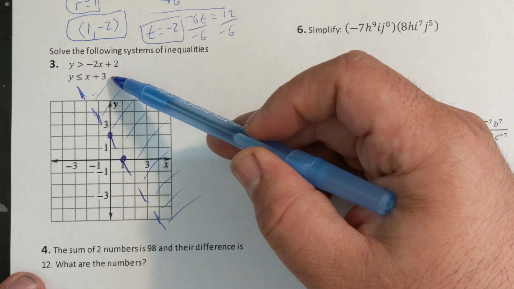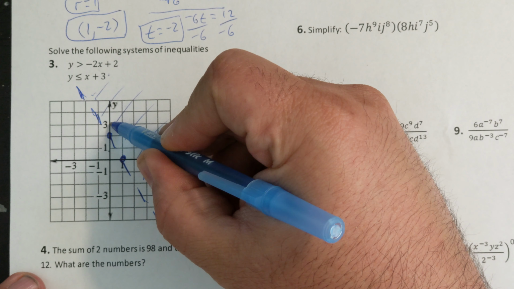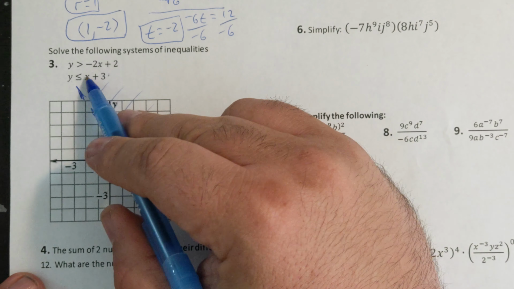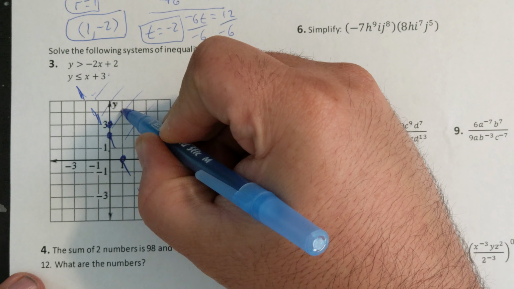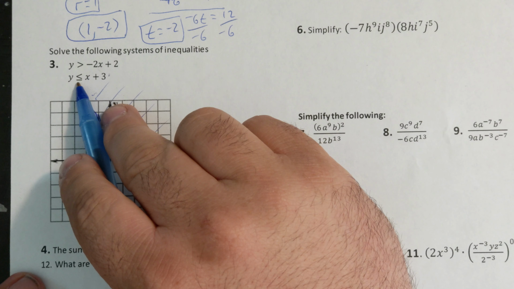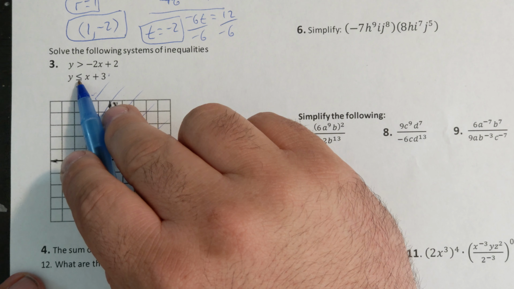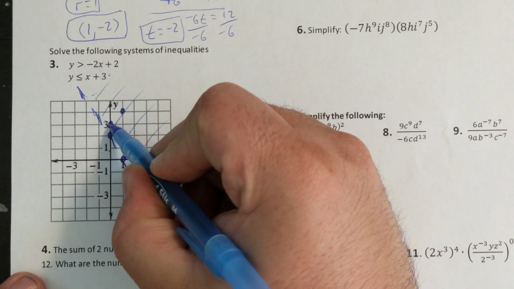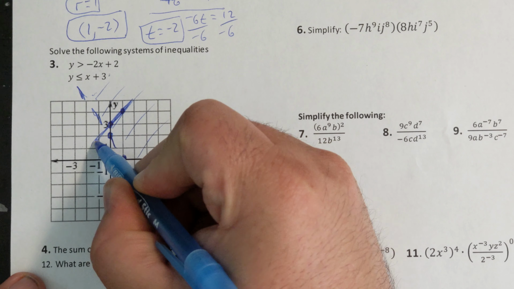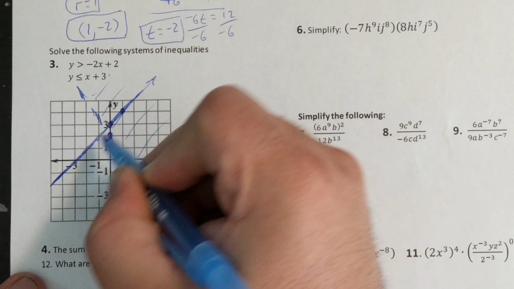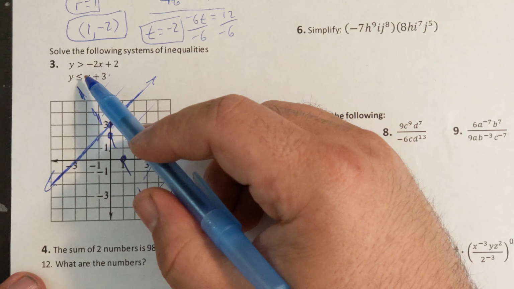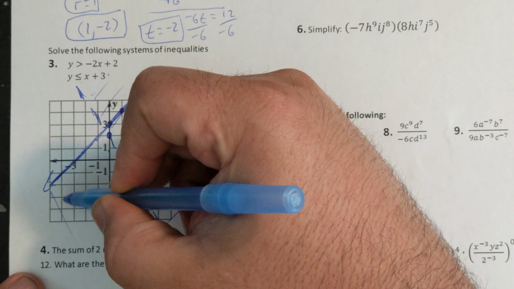The second one, you're going to start at 3. So 1, 2, 3 is up here. Slope on this is a 1, so it's going to be 1 over 1. Up 1, 1 to the right. This time it has the line underneath, so it's less than or equal to, which means solid line. And then less than shades below.